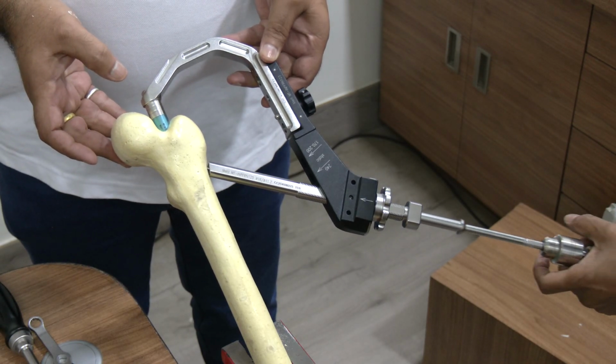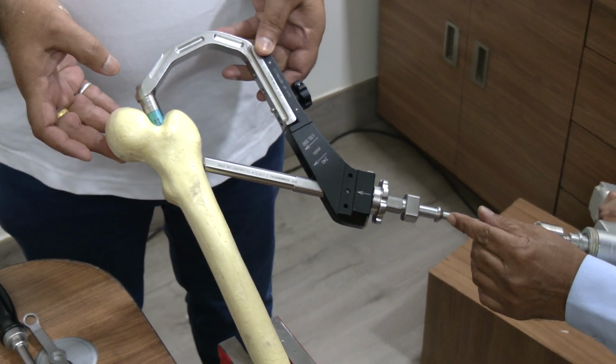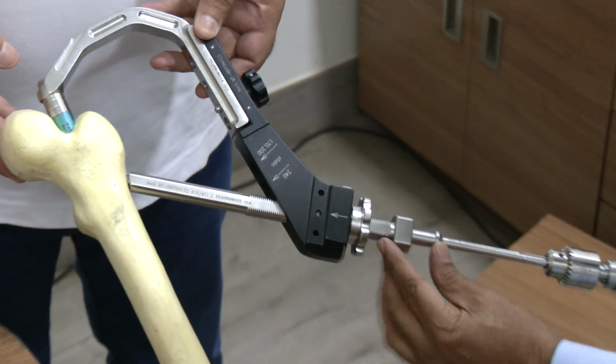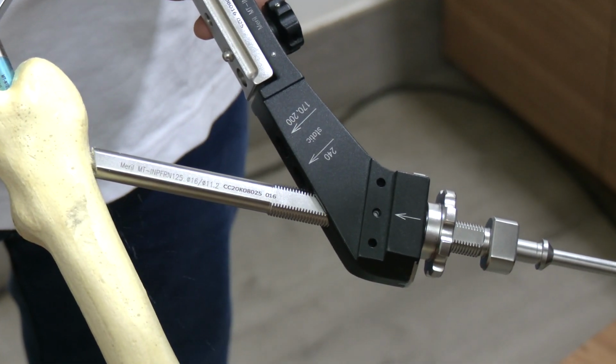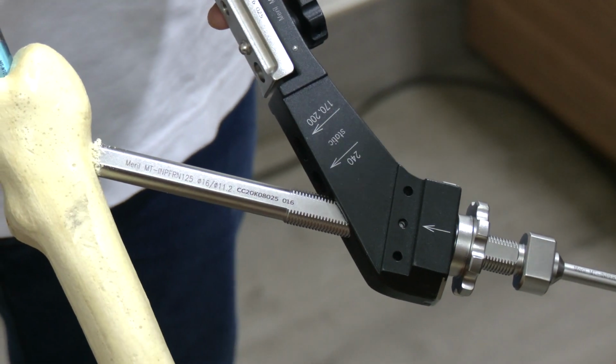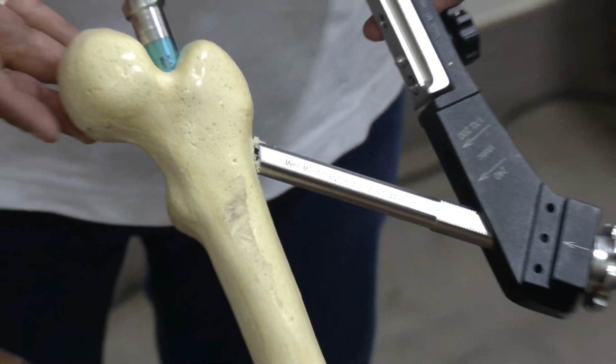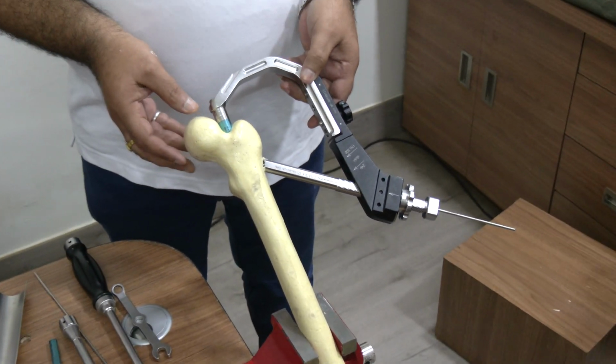Now you can see there is a stopper here. This is touching the lateral cortex. Only this much amount of reaming you will be doing. That's all. It has removed the lateral cortex bone, and now the work of this instrument is over.